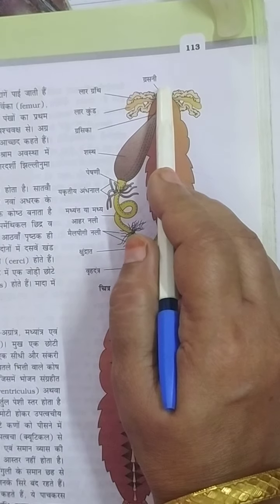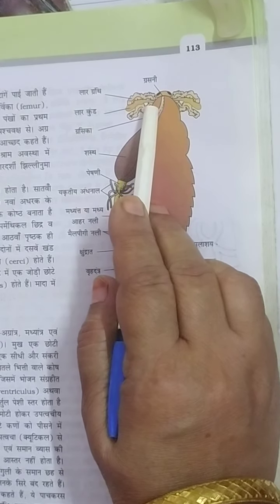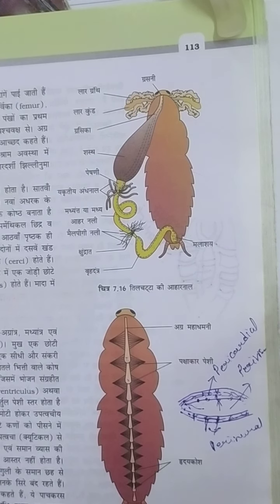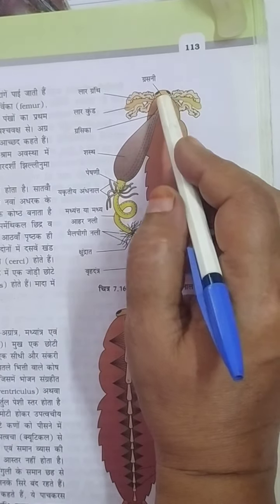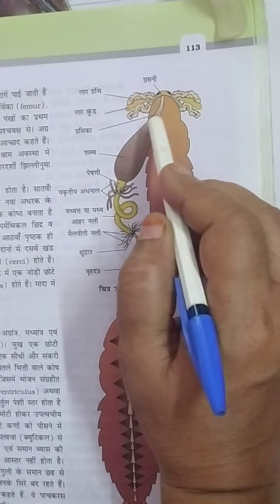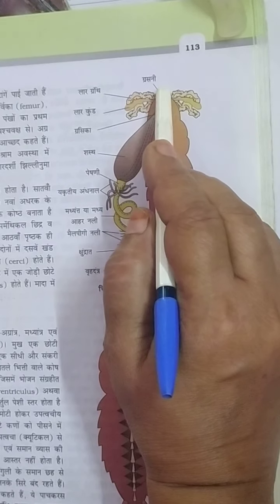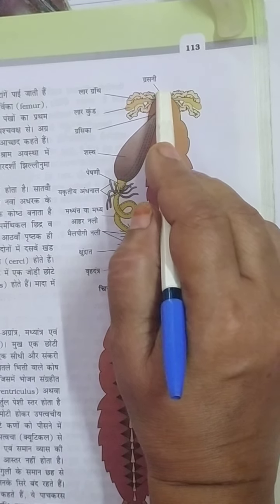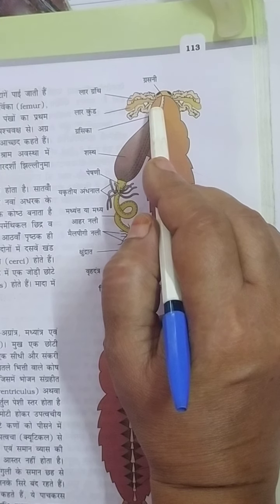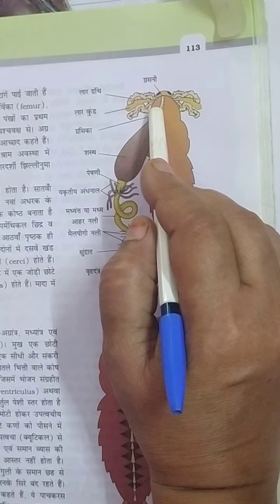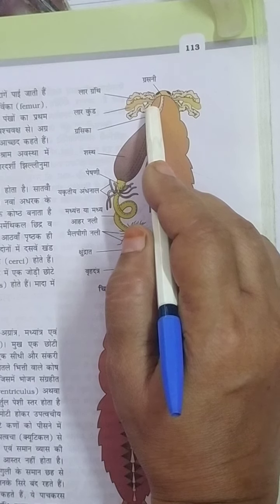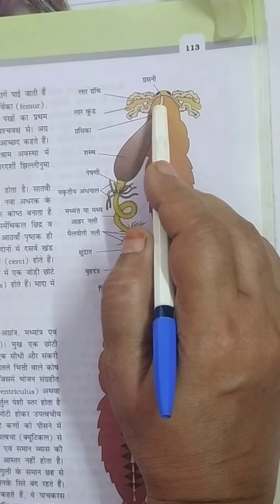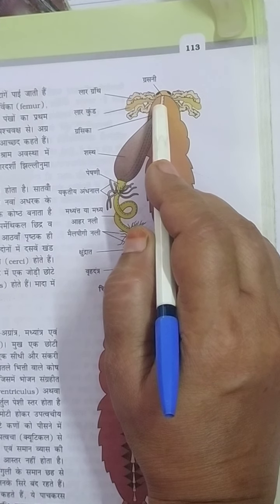First is buccal cavity. A small buccal cavity is present just below the mouth, and then goes to pharynx. It is the last part of the buccal cavity which opens into esophagus. ये बकल कैविटी यहाँ पर माउथ के पास, उसके जस्ट पीछे का भाग फेरिंग्स एंड उसके पीछे का भाग जो है वो ईसोफेगस होगा, है ना. A thick sphincter muscle is present as its last part that controls opening and closing of its entrance. And then esophagus, it is situated below pharynx.